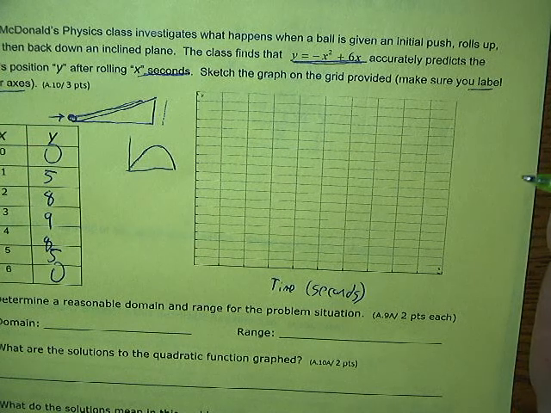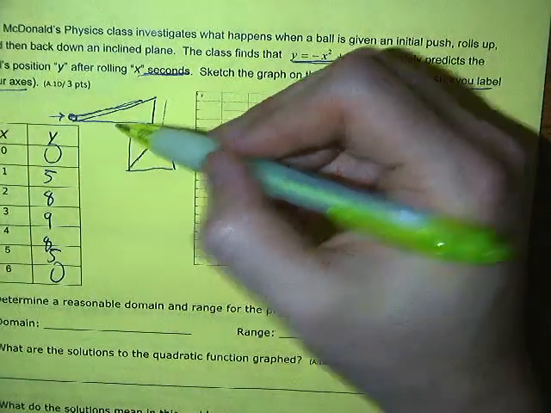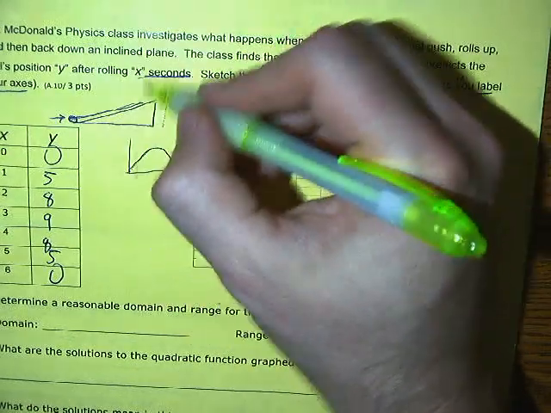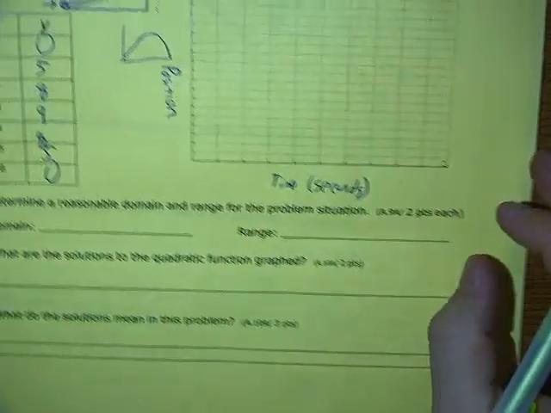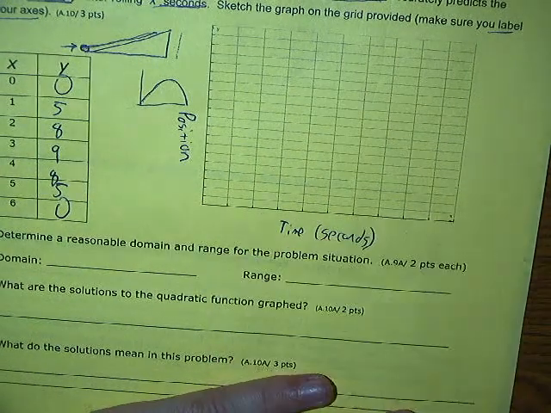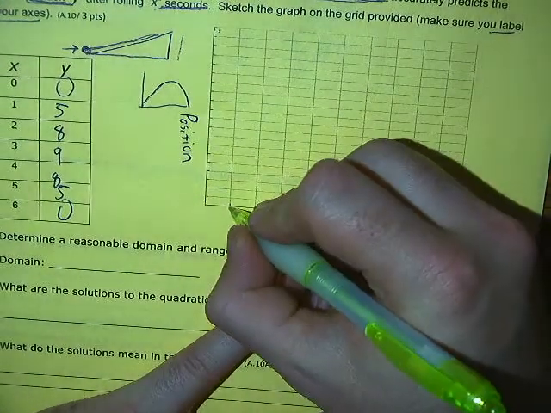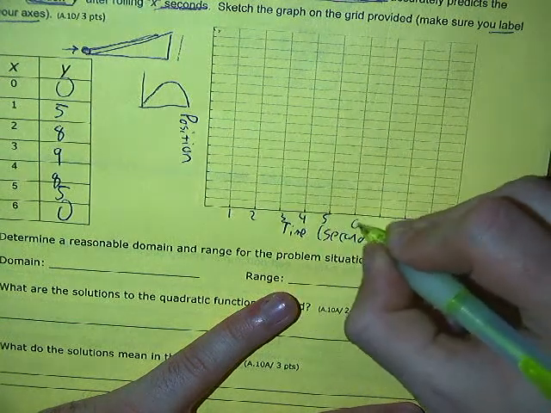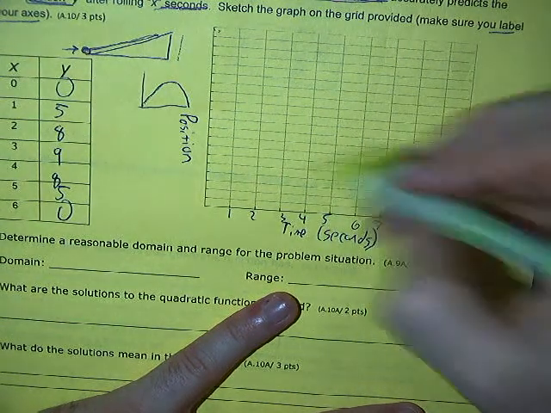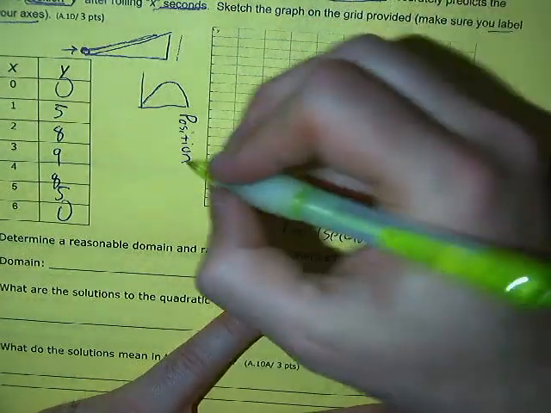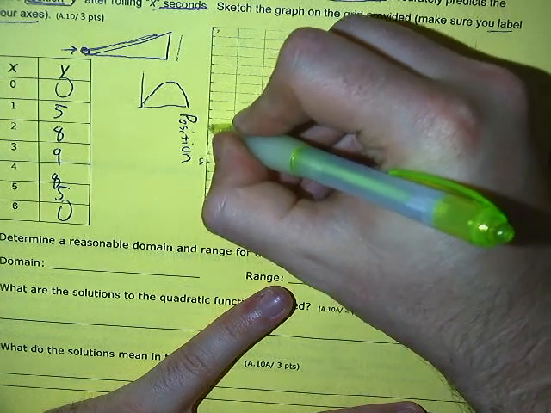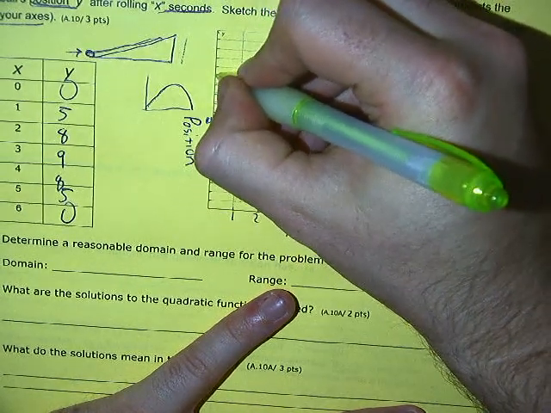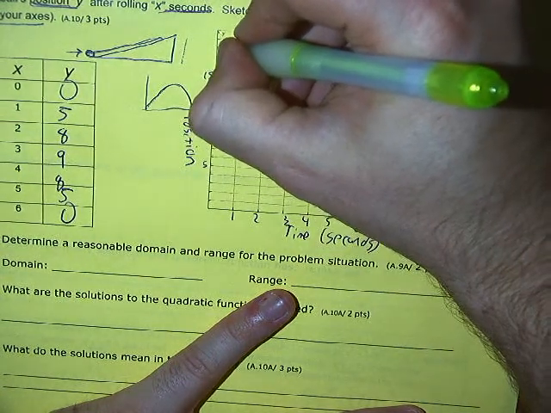Height. Position, height. I guess either way in this one it could be position or height, but it says horizontal position or height. But in this case it's talking about position. So we got position. How much do I want each of these lines to be on my x-coordinate? What do I want my scale to be? Ones. So 1, 2, 3, 4, 5. What do I want my verticals to be? Okay, so let's go 1, 2, 3, 4, 5, 6, 7, 8, 9, 10, 15, and then 20.